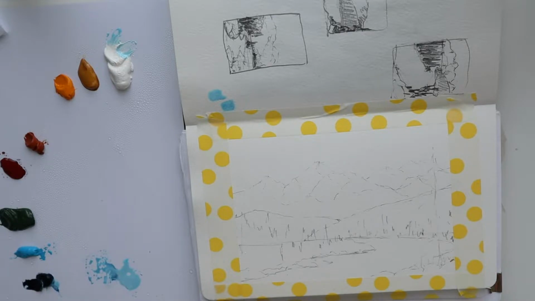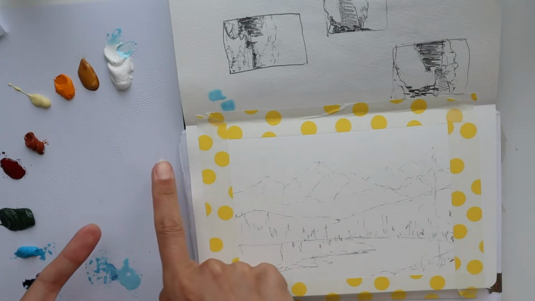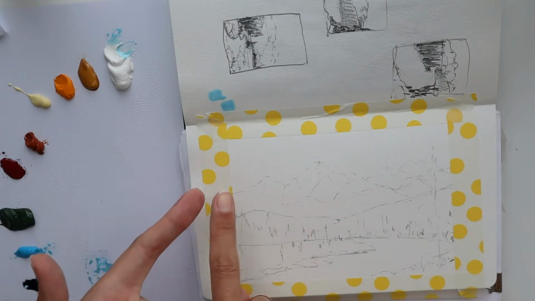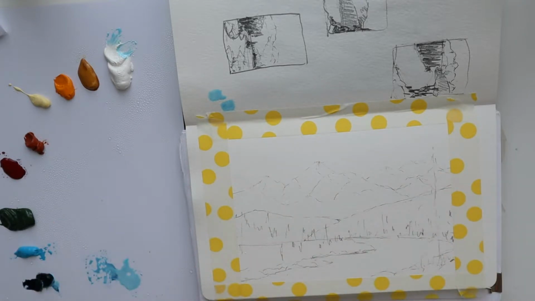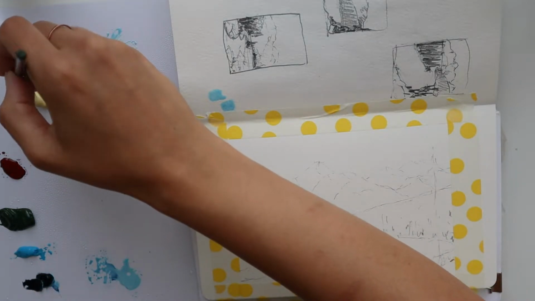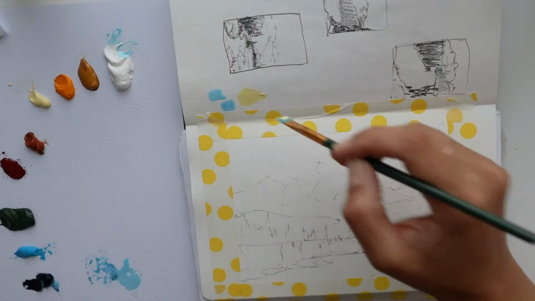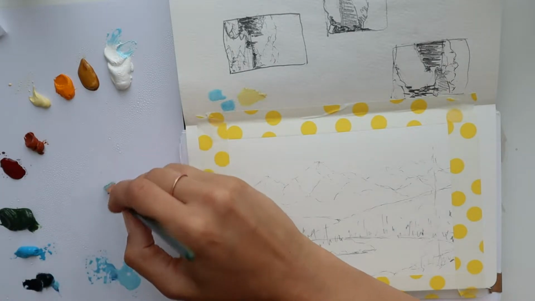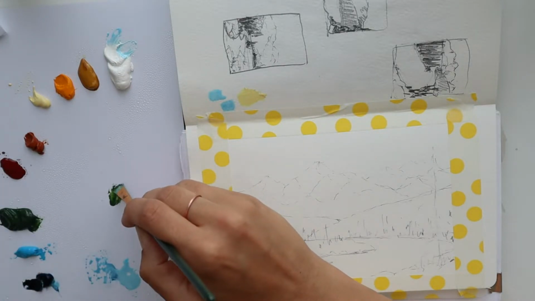Actually, I think I'm gonna bring in Naples yellow too, just to lighten up one side of the sky with this. As a reminder, our light is coming from here, so we're gonna be painting with our highlights on this side, shadows on this side, so the sky is also gonna be lighter on this side than on this side. Yes, that's gonna be our yellow. Now just to mix a few greens.